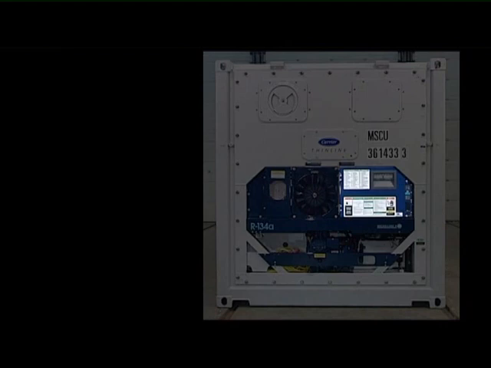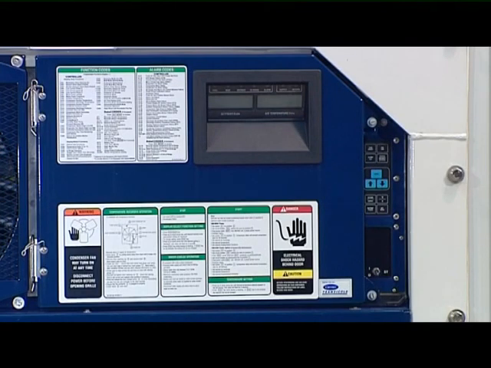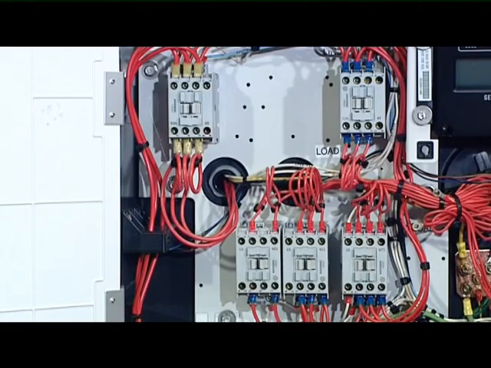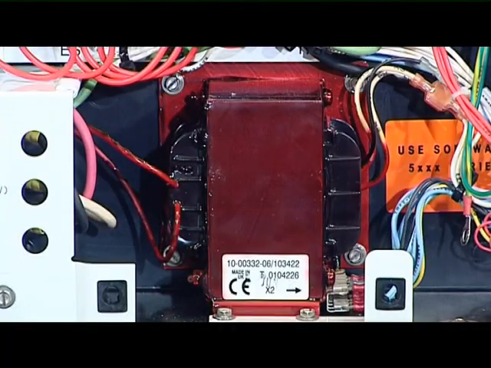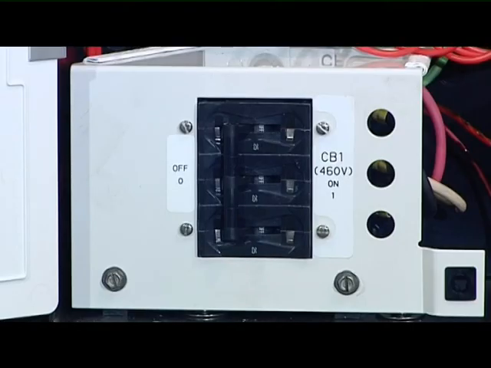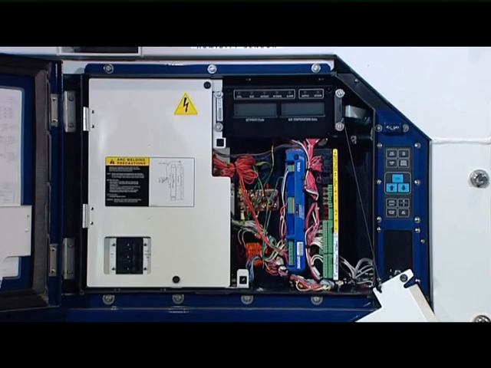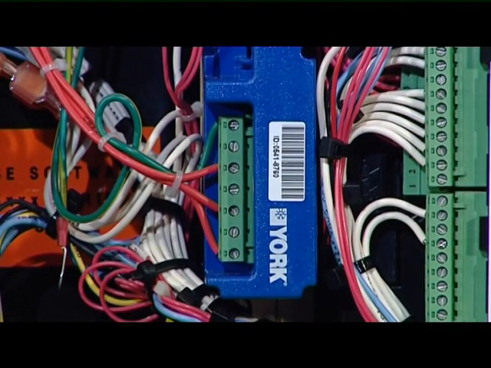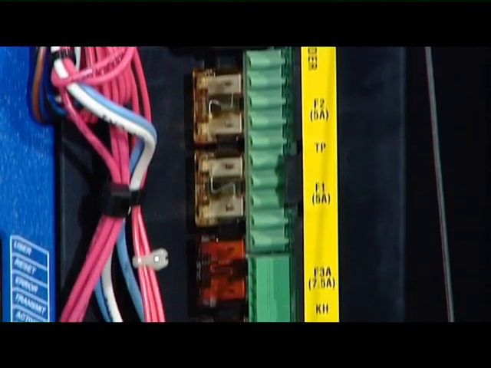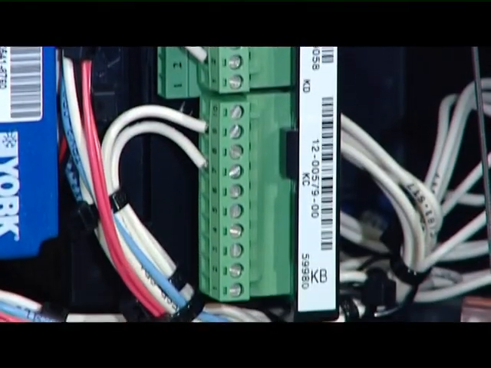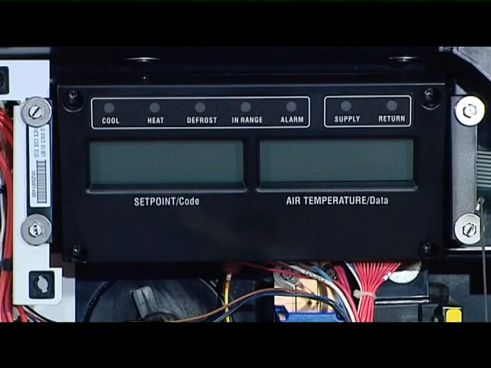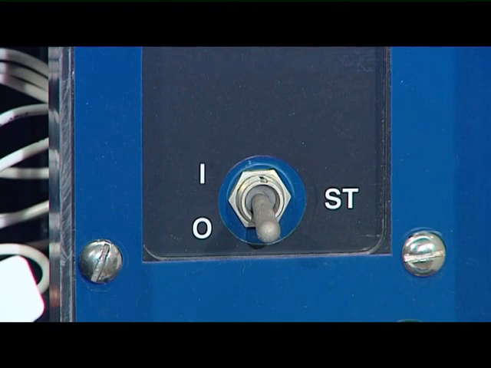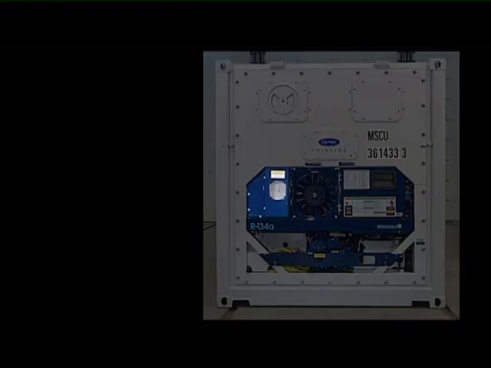Control box section. The control box section includes contactors, transformer, main circuit breaker safety, RMM remote monitoring module, controller and data logger for ML2 models, display, keypad, on-off switch, electronic part below section.